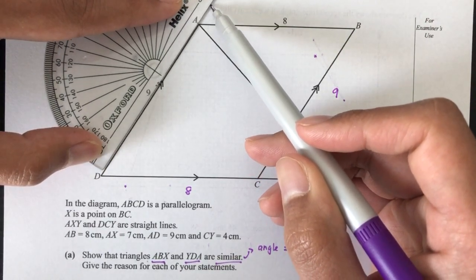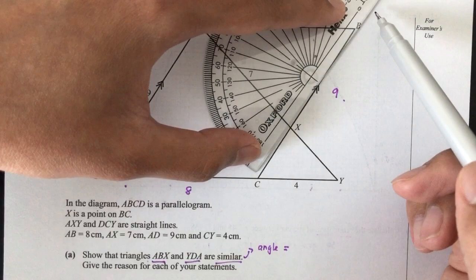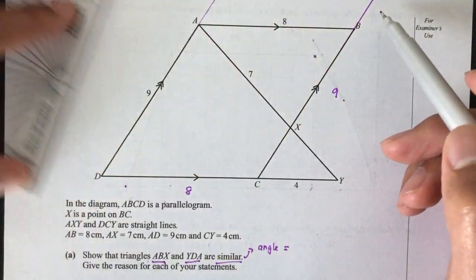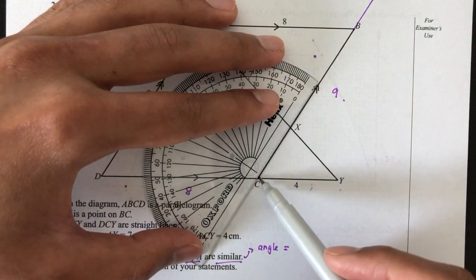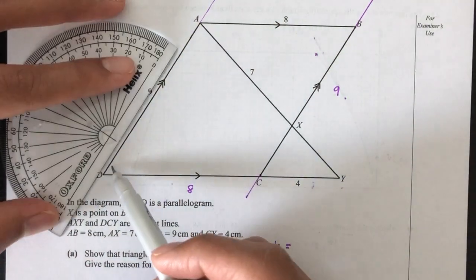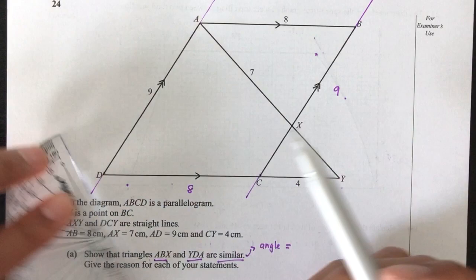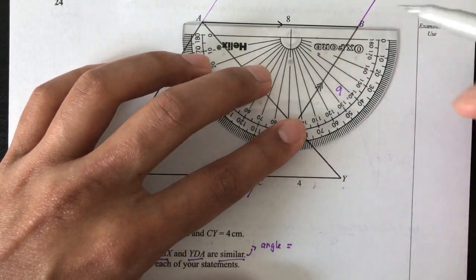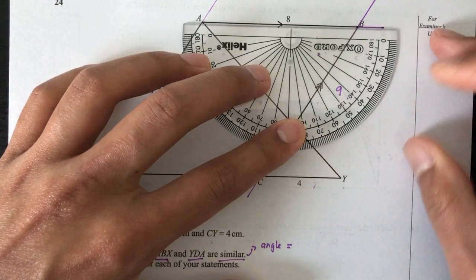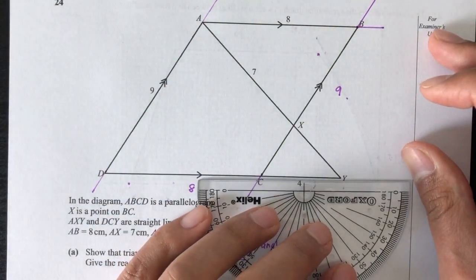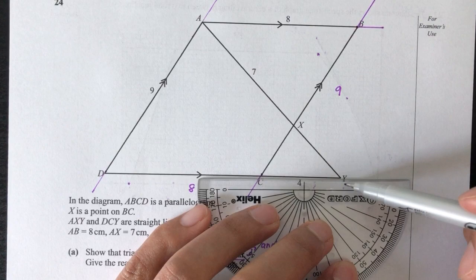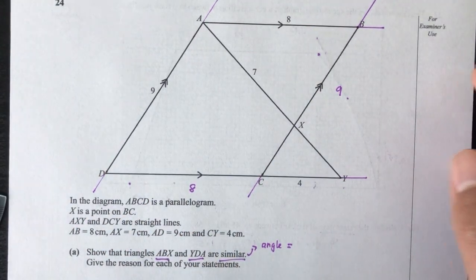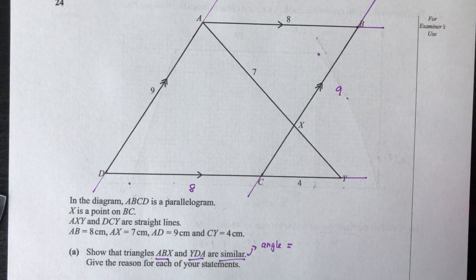So extend those two lines. Also, these two lines are parallel as well. Let's extend them to see if we have any alternate angles on this side. Here we have to observe and take your time to know which angle might be the same or not.